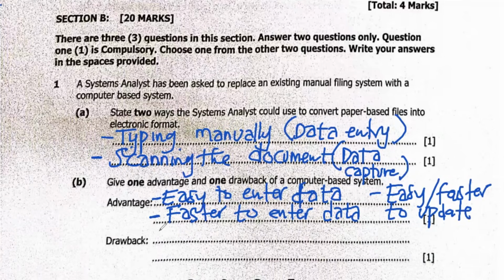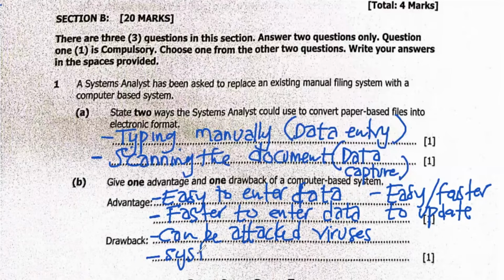Then the drawback, we look at things like viruses. Files can be attacked by viruses or corrupted by viruses. Don't just say viruses. What about them? So you have to specify files can be attacked by viruses or files can be corrupted by viruses. Then the computer-based system can be hacked.